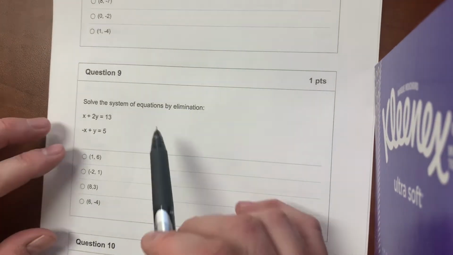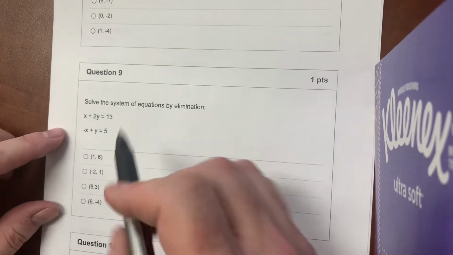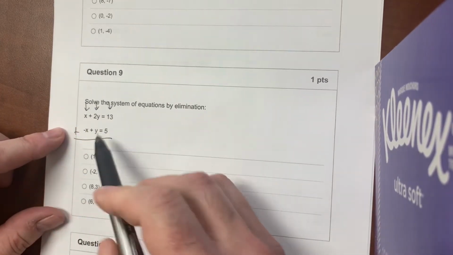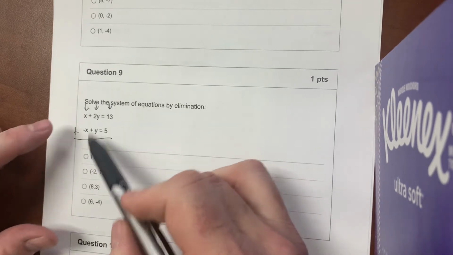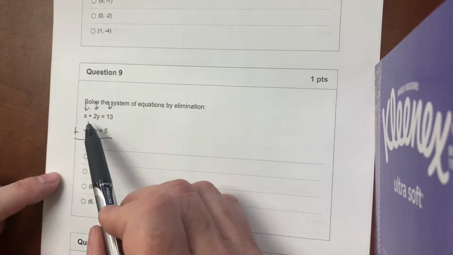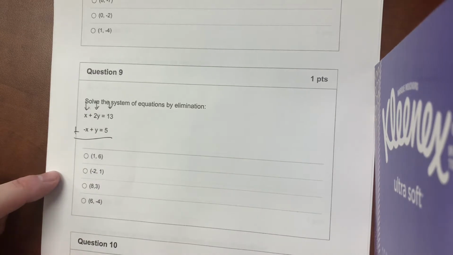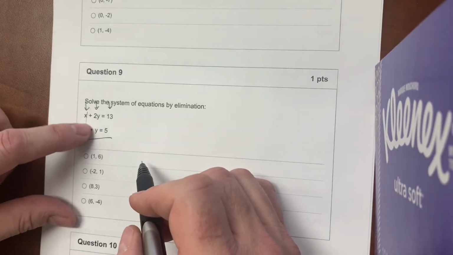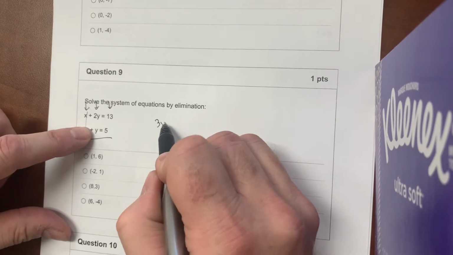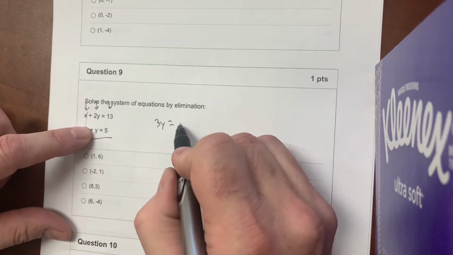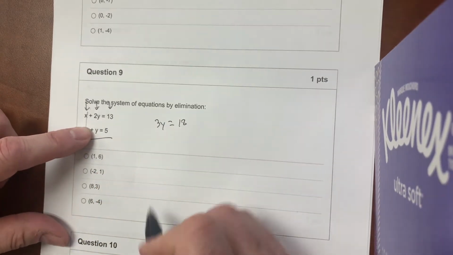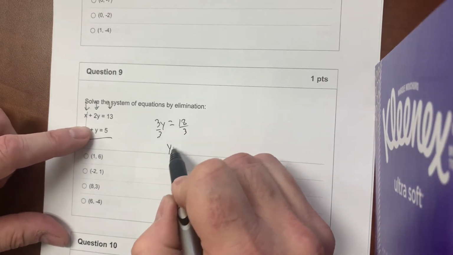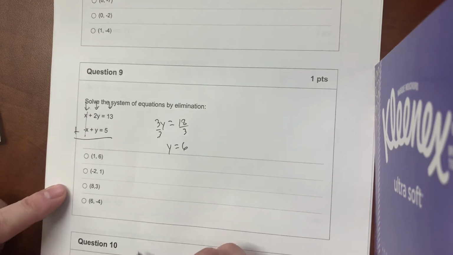Number 9, solve the system by elimination. Elimination, remember, is where we want to add down, and we want to just combine our like terms here, and we want either the x or y to cancel. We need opposites. This one, there is opposites in the x's. If I do x plus a negative x, I get 0. 2 plus 1y is 3y, and 13 plus 5 is 18. I can solve for y because my x's disappeared, and y equals 6.